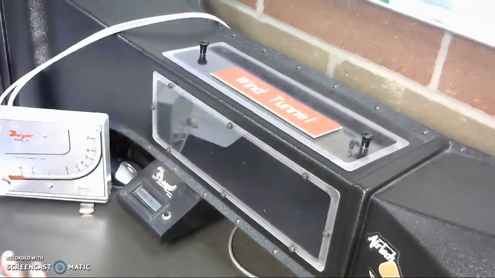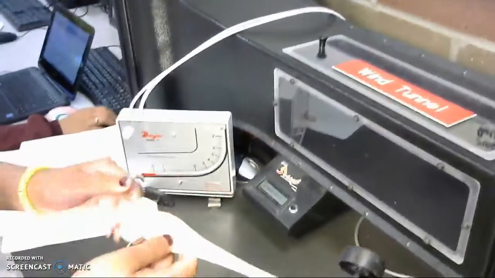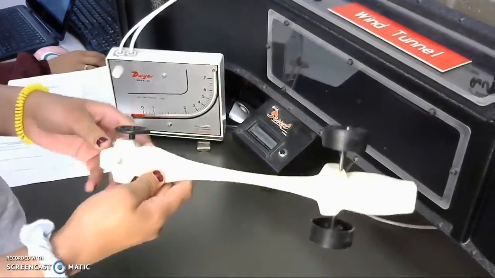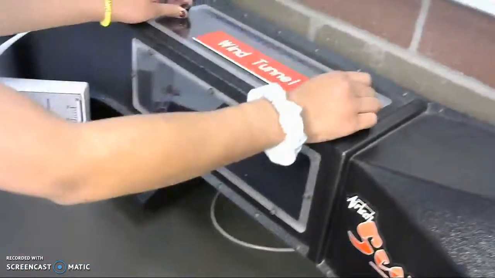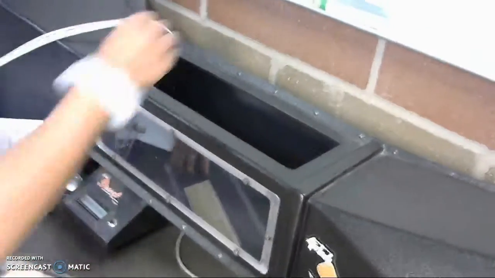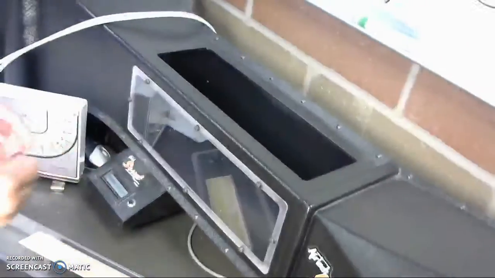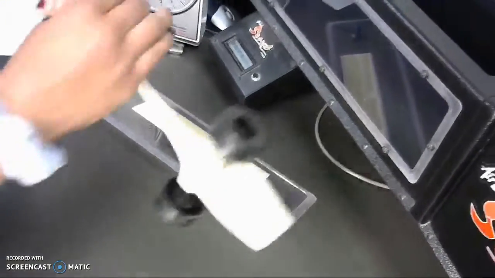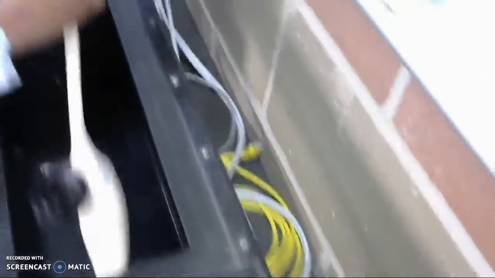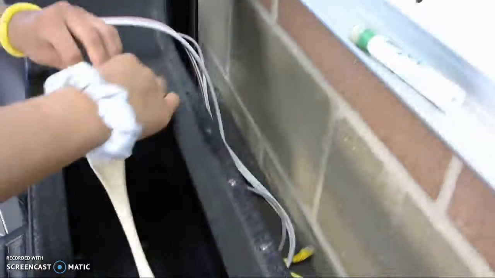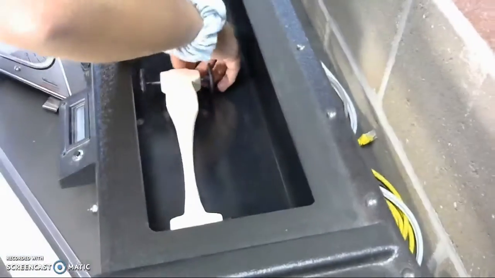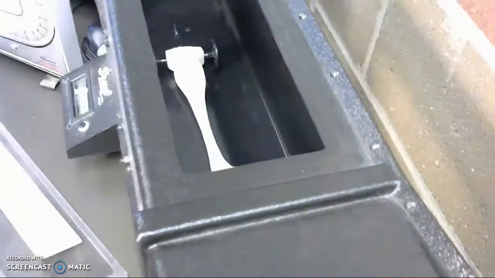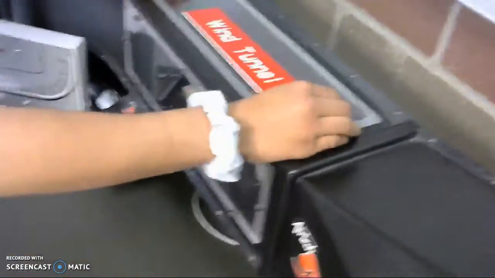Alright, so you have your car, and you have to make sure that the eye pin's in either before or after the axle. And then in here, you just take the top off. And there's a paper clip. And for the paper clip, you put it on the eye pin. And then you attach it to this little hook that's in there. Right, and then once it's in, you put the top on, make sure it's all the way in so you can't move it.